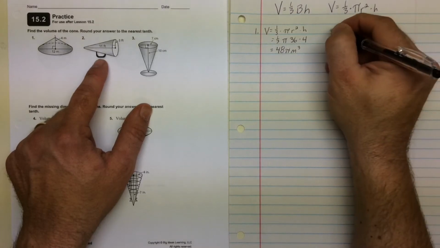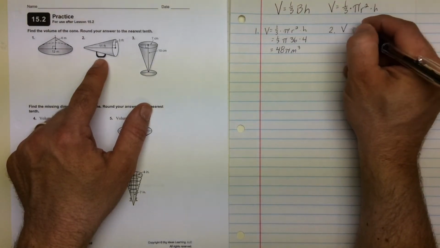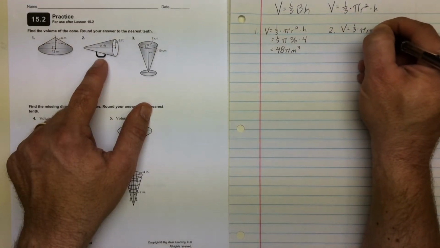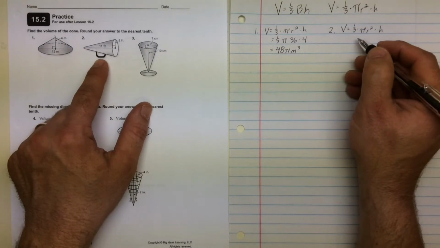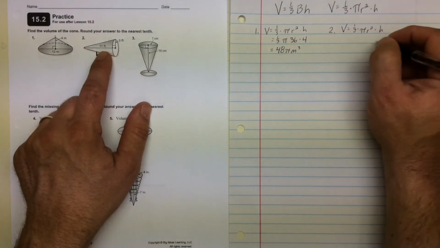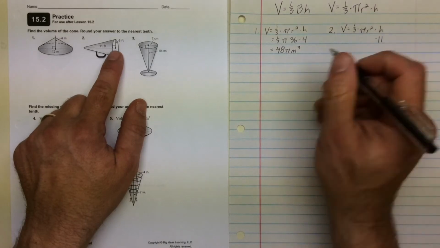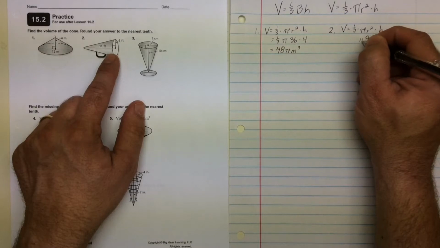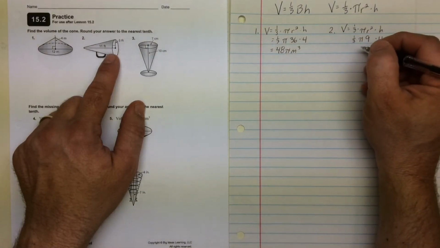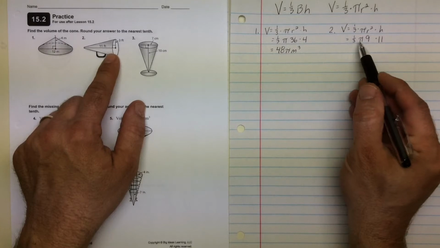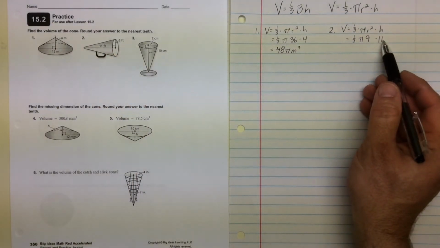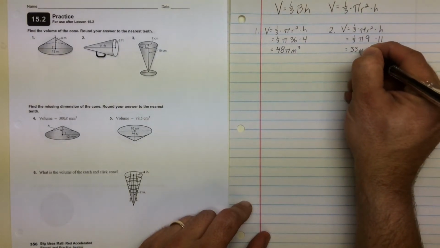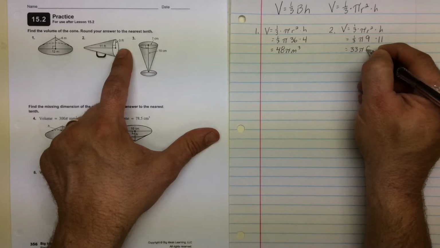Number two. Start by writing that formula down again. Yes, you have to write it down again. 1/3 pi r squared h. This time the height is 11. The radius they gave us is 3, and we know 3 squared is 9. 1/3 of 9 is 3, and 3 times 11 is 33. 33 pi feet cubed.